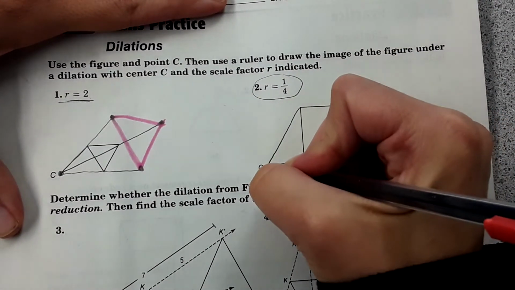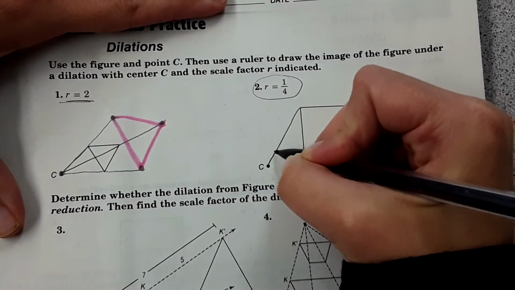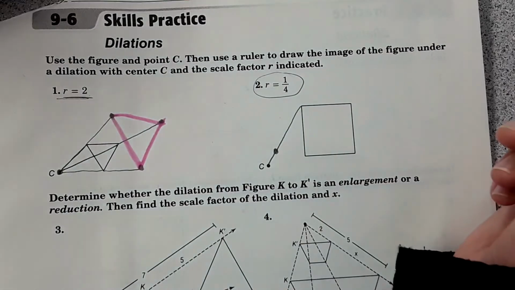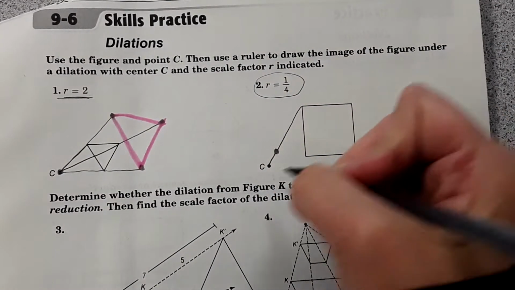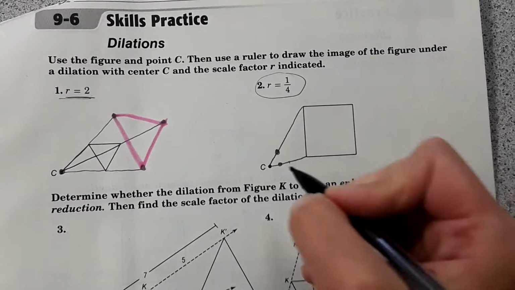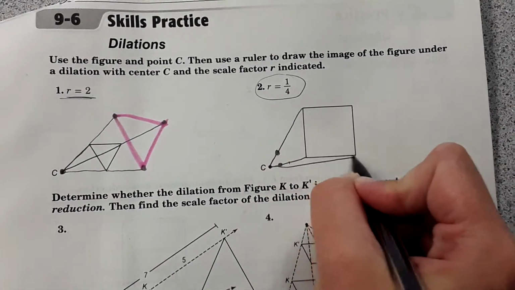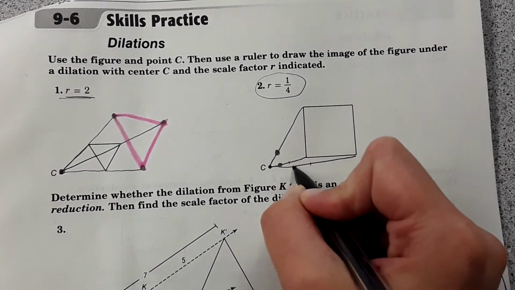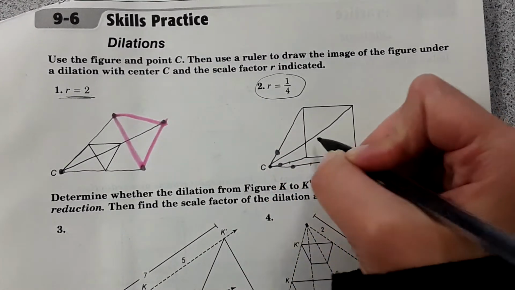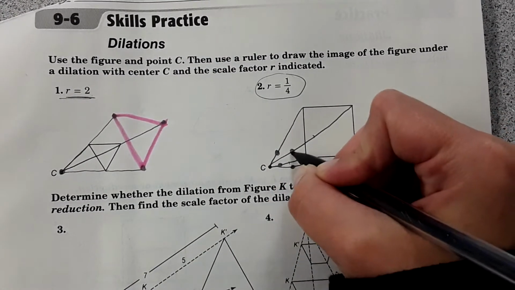So this length right here, I'm going to go to like the 1/4 mark. And again, just kind of eyeballing it, I think 1/4 might be right there. And then this length here, 1/4 of that might be right here. This length, 1/4 right here. And then the length here, 1/4 of that might be right here.